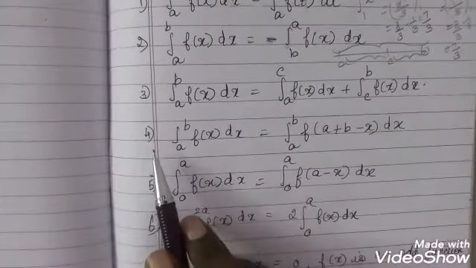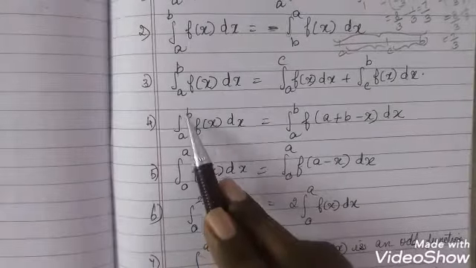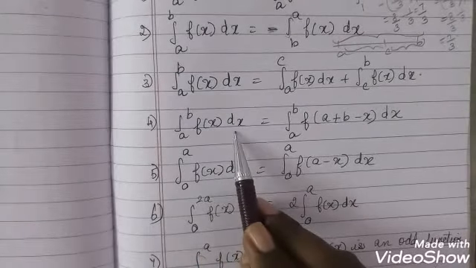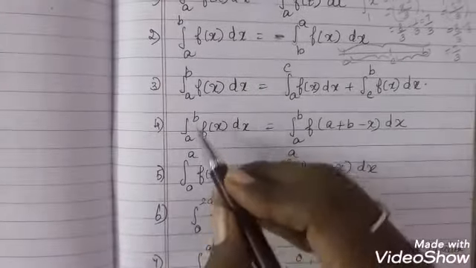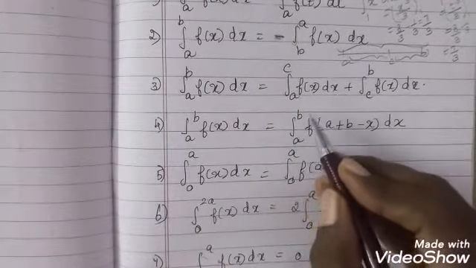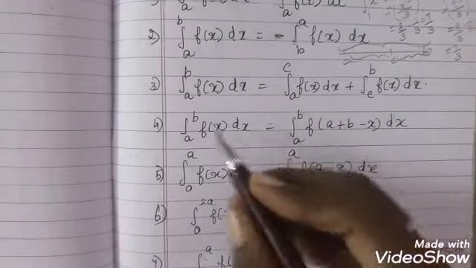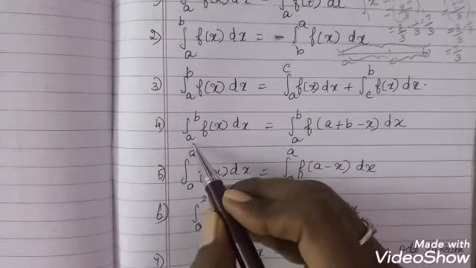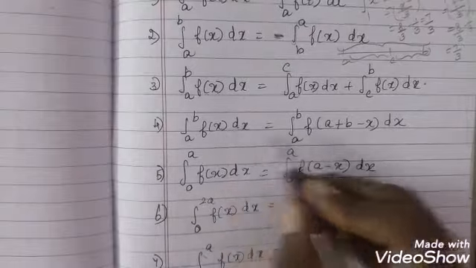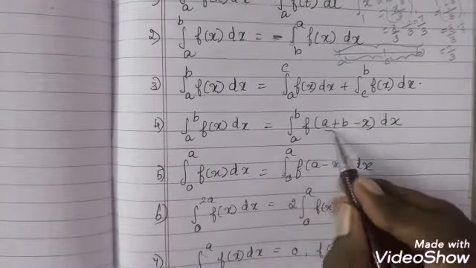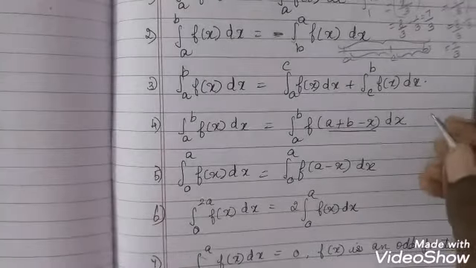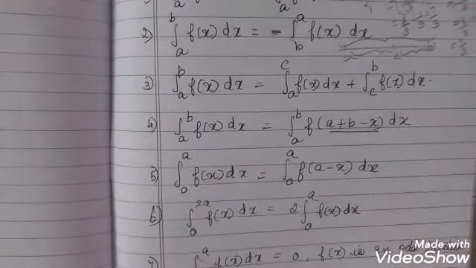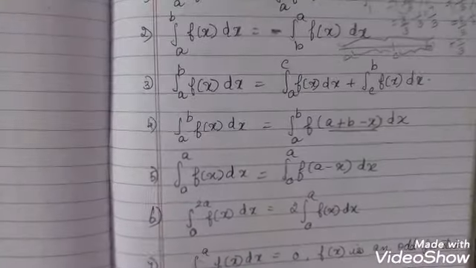Now the fourth one, what's the fourth one? You get integral over a to b f of x dx is equal to, okay, so in this case we call it a shifting property. It's nothing but equal to integral over a to b f of the sum of the upper limit and the lower limit minus this x. So f of a plus b minus x. This is what you have here. We'll be using these properties in our problems, so that's why I'm explaining the properties in this case.